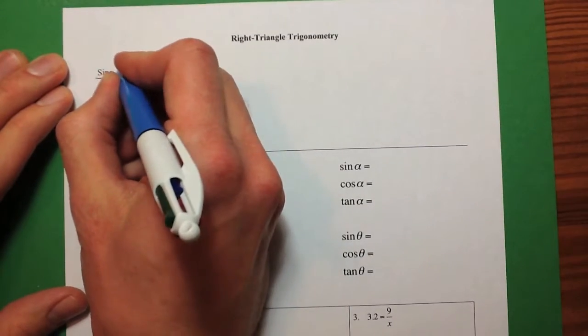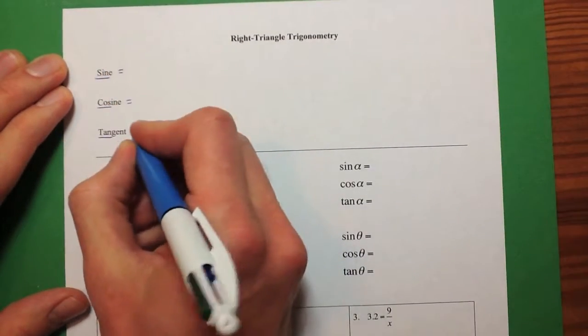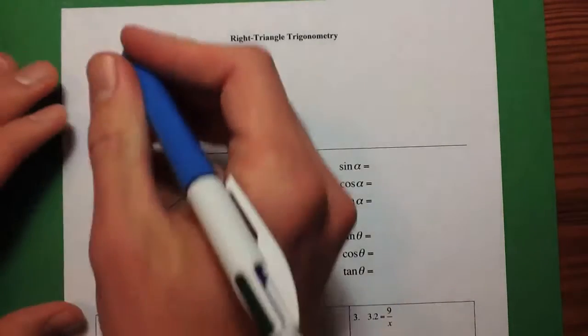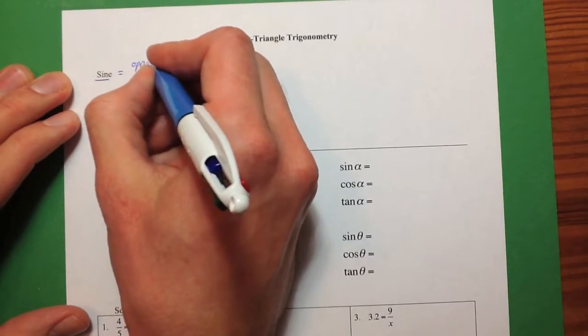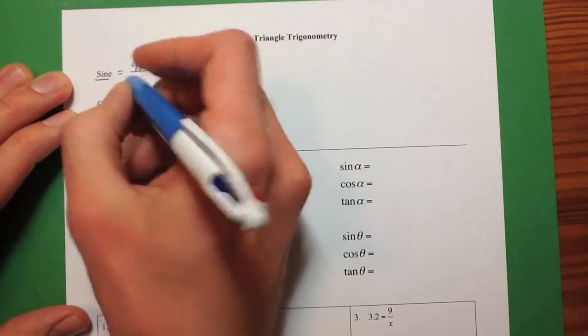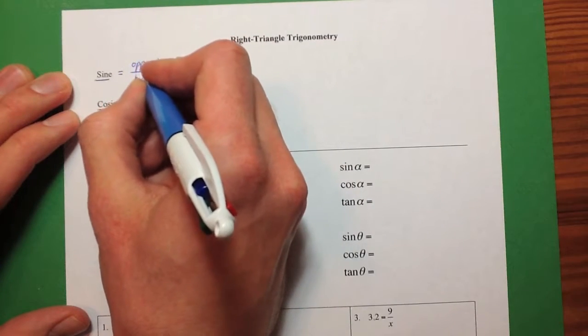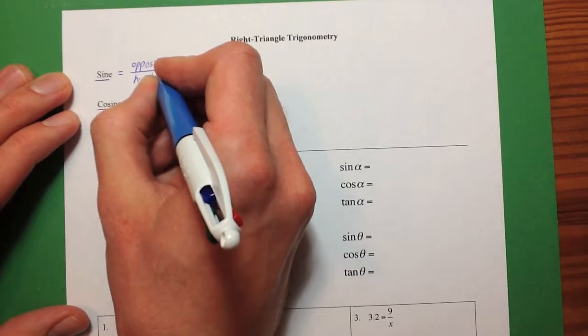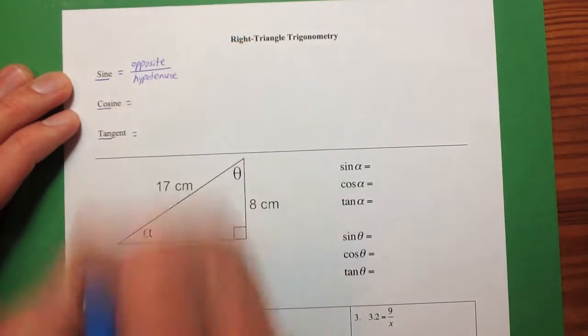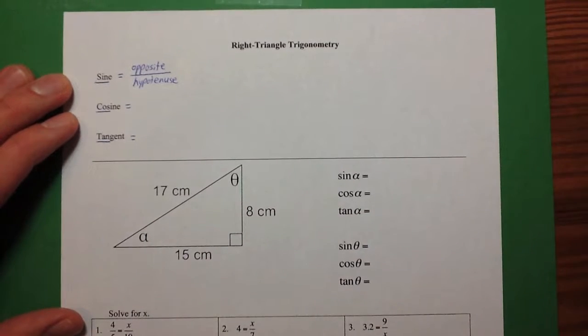So sine is some of the words that we've already discussed. It is the opposite side divided by the hypotenuse. It is a ratio. Hypotenuse. Forgot how to spell it for a second there. It is the opposite divided by the hypotenuse.